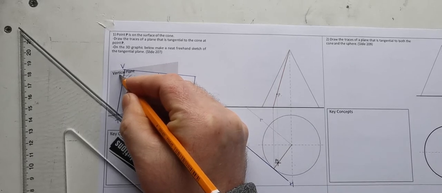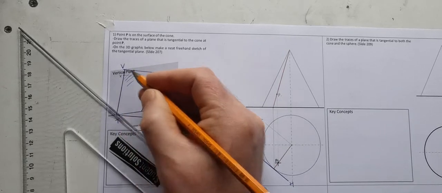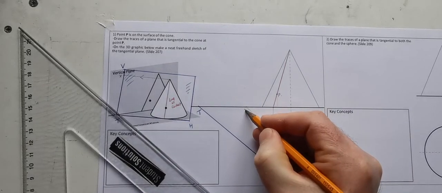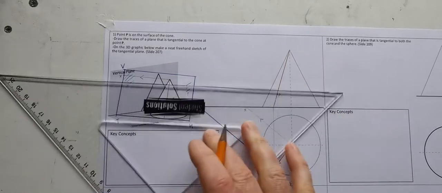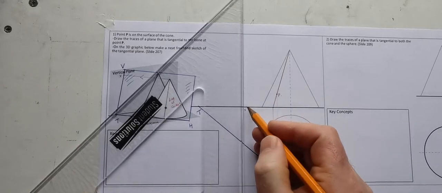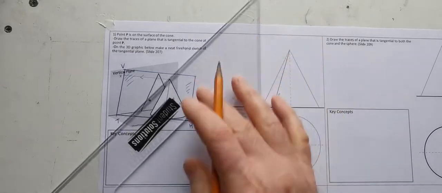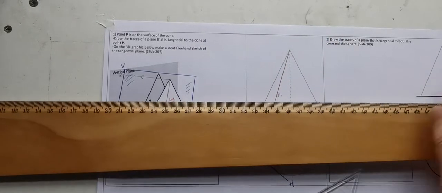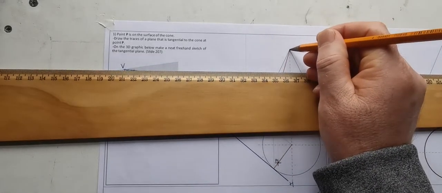We'll call it point X. So that's point X in plan, and we know in elevation it has to be straight up here and it's at the same height as the apex.